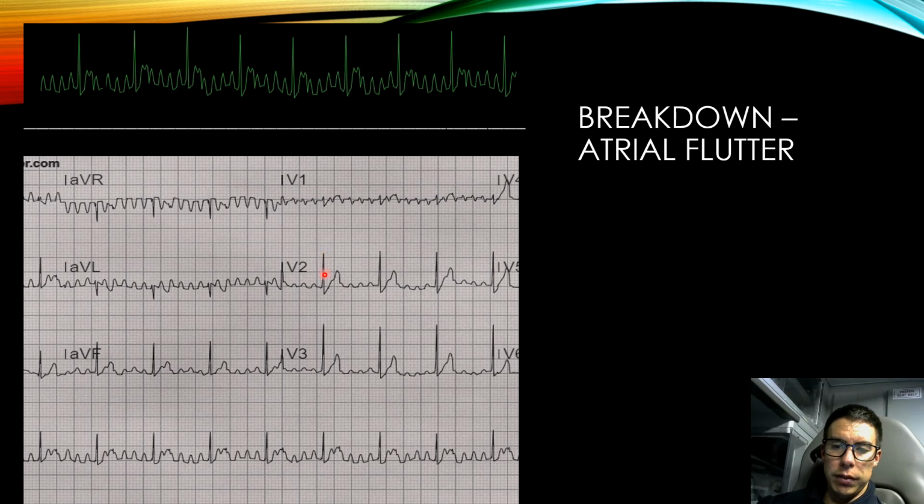So let's just go through and break down atrial flutter here, and we'll use V2 for some of this because it'll be easier. First thing, we need to determine regularity, just like with any other rhythm. From here to here to here to here, it looks regular to me, so it is regular. We're going to need to calculate the rate, which would be good to do from this one. If we count dark lines, 300, 150, 100, so it's just below 100.